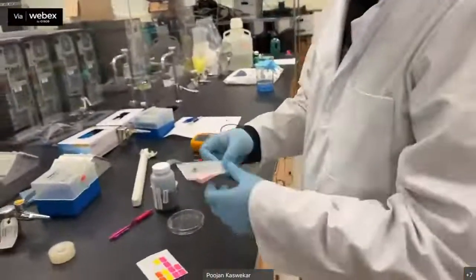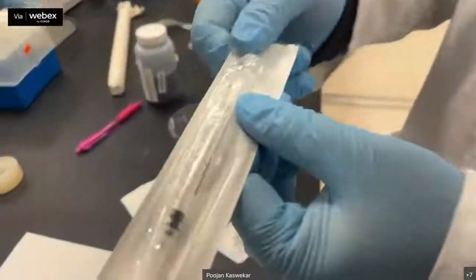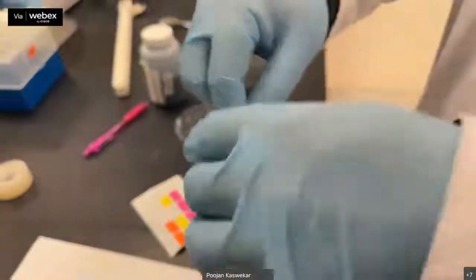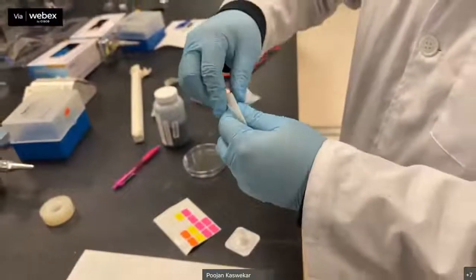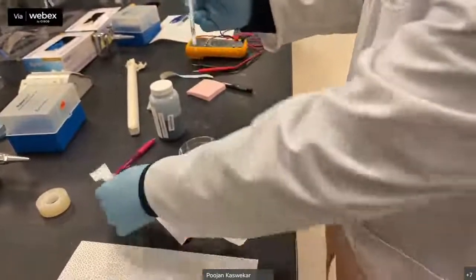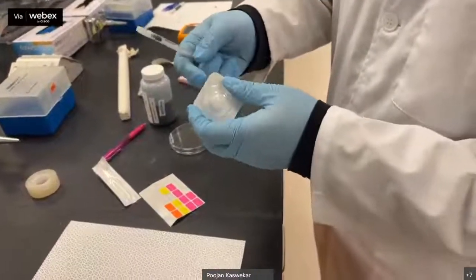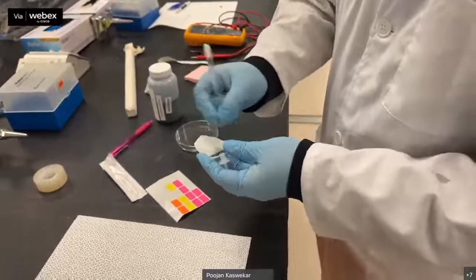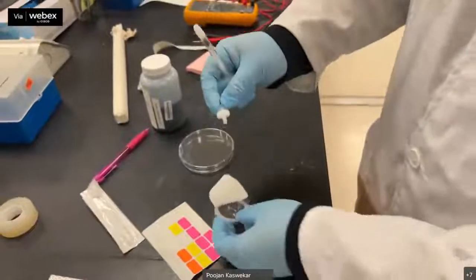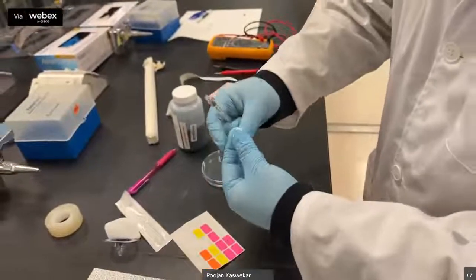We will use the syringe and the filter. It's a 1 ml syringe. We use it to take out the PEDOT solution and do the spin coating. So we usually put this filter on top of this syringe. Every time we use a new syringe and a new filter.